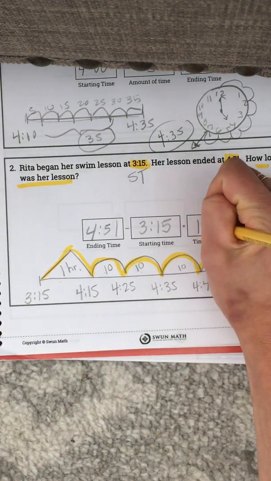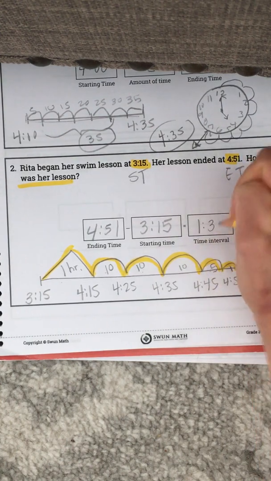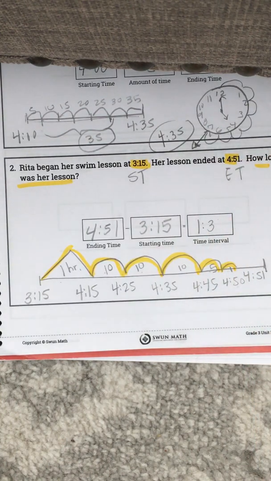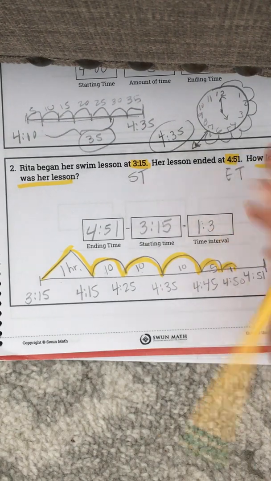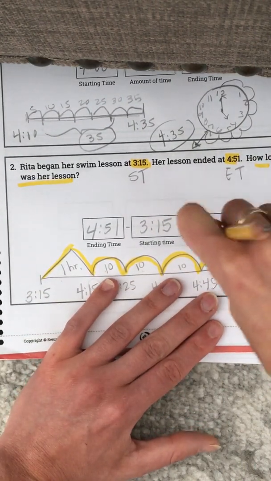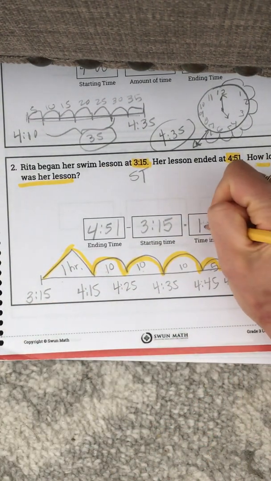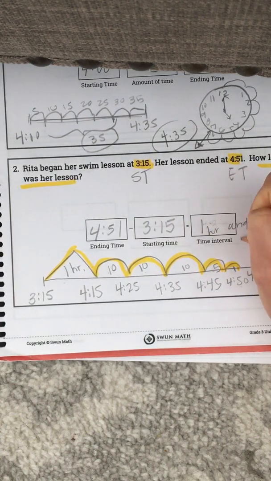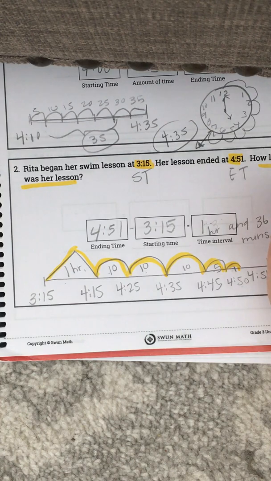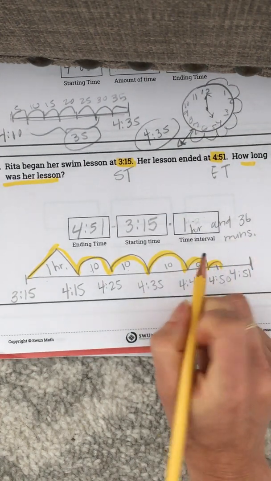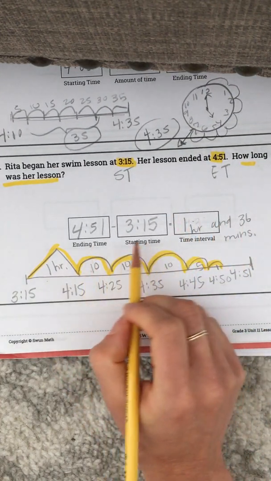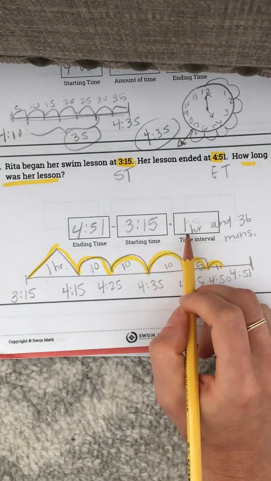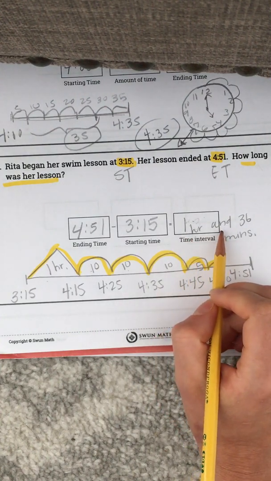So 1 hour and 36 minutes was her time interval. So I'm going to write 1 hour and 36 minutes, okay? When it says a time interval, that means you're telling them how much time has passed. So in this case, it was 1 hour and 36 minutes.